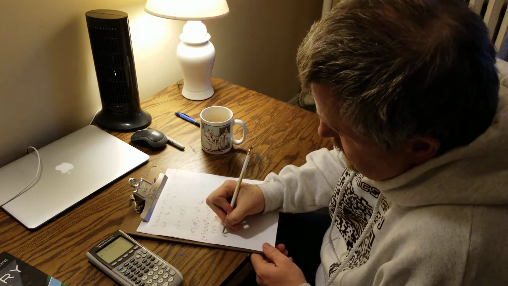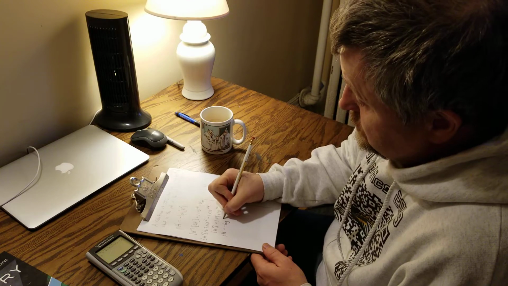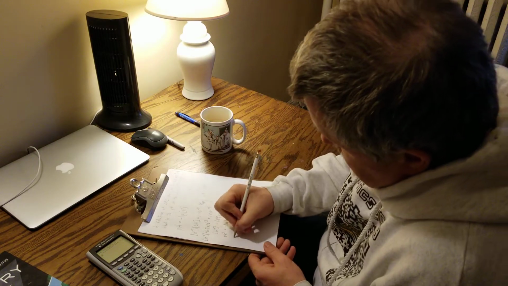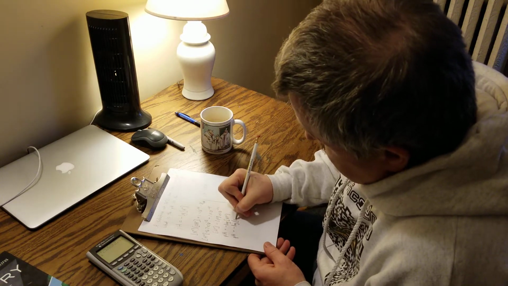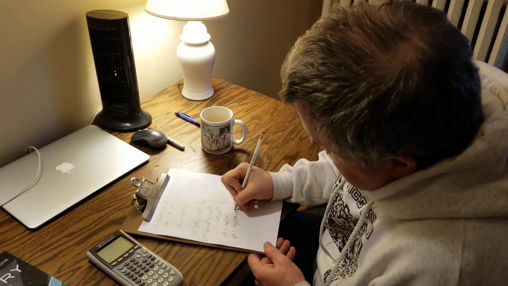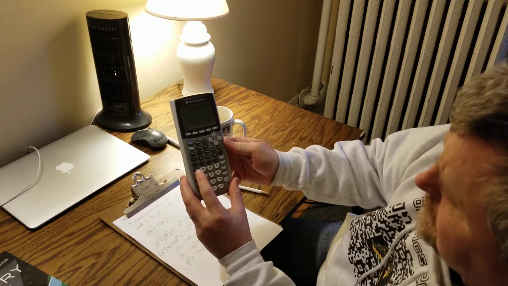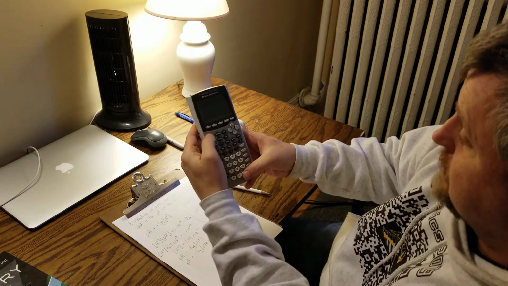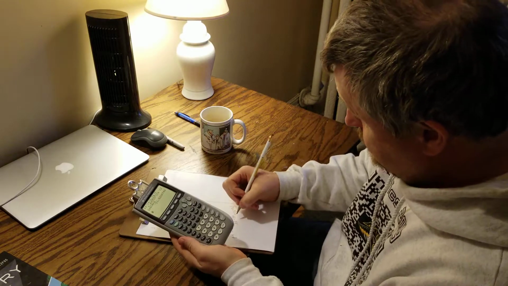To get your pH then, you take the negative log of your hydrogen concentration, like this. So now I am going to take the log of my answer, and I get a negative.